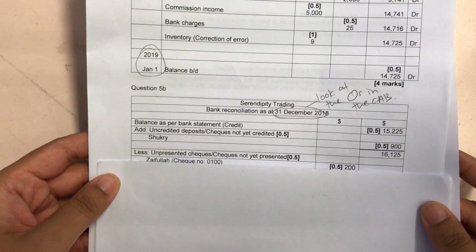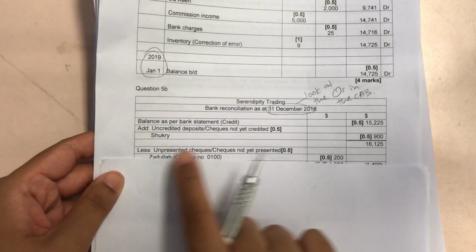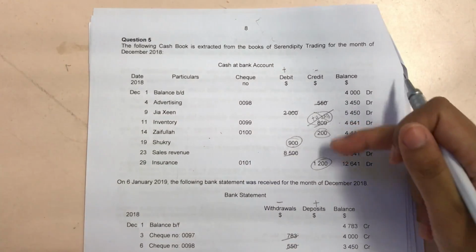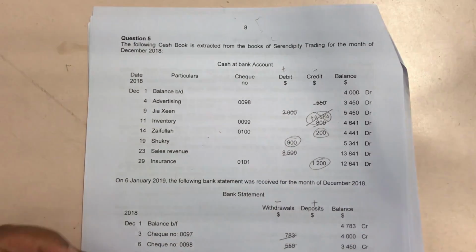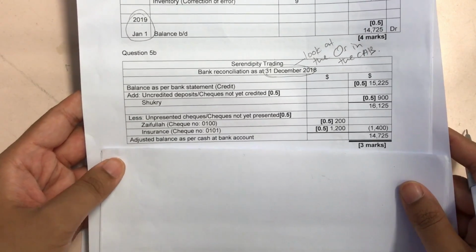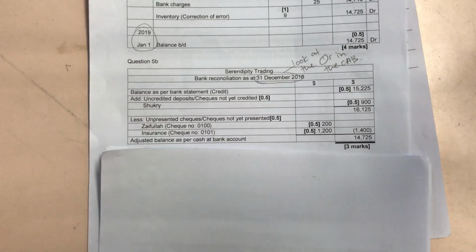Next one, you will less your unpresented checks or checks not yet credited, because you're lessing. So you have to look at your credit side. In this case, you have 2, Zaifullah, as well as an insurance. And then finally, you will get your adjusted balance as per the cash at bank account.